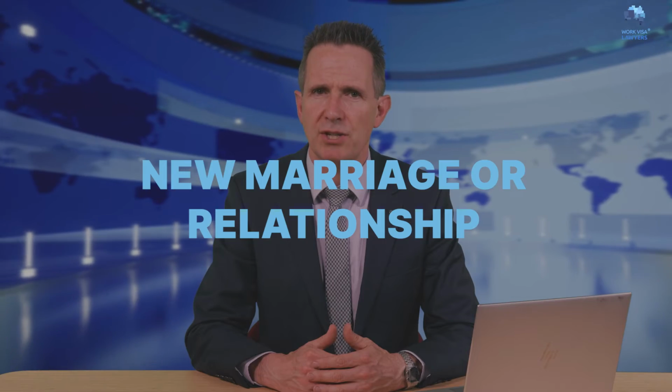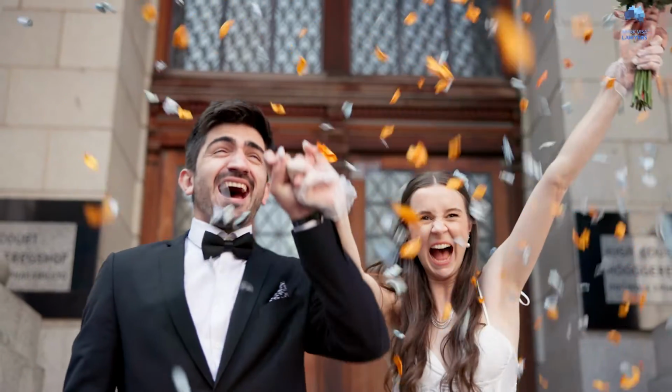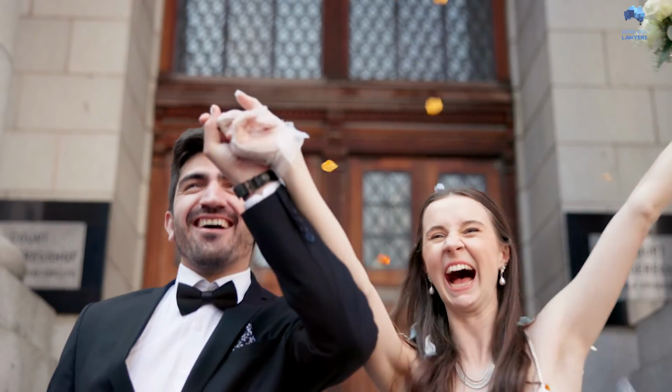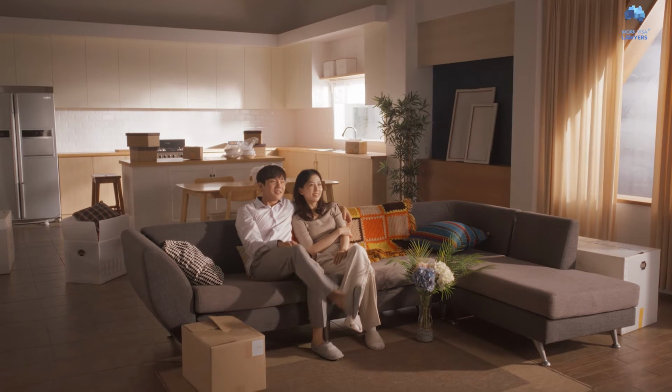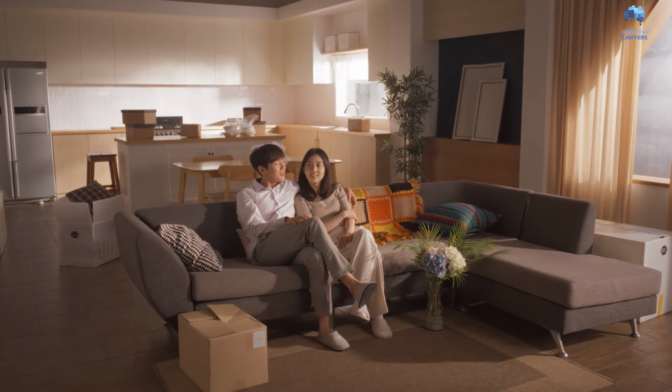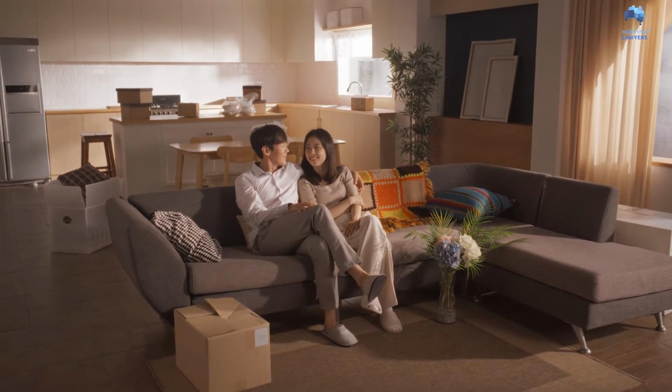New marriage or relationship. If a primary visa holder was single at the time of their visa application but later got married or entered into a de facto relationship, their new spouse or partner may be able to go for a subsequent entrant visa. This is very common for many temporary visa holders in Australia who arrive single and meet someone or start a relationship and now want this person to be added to their visa.